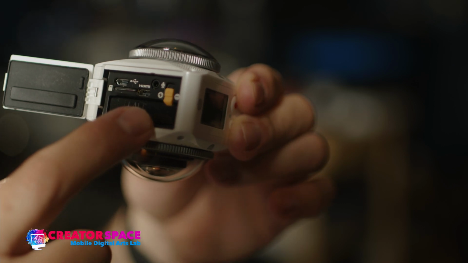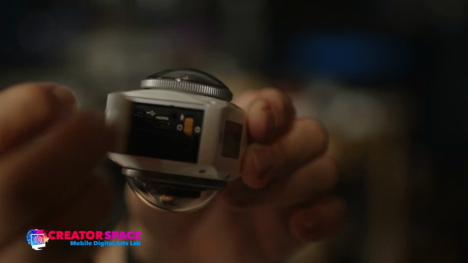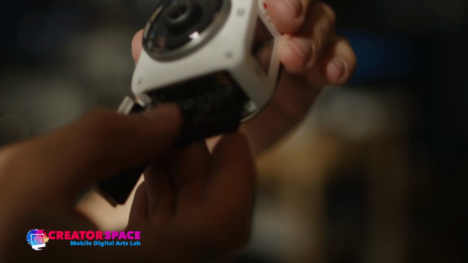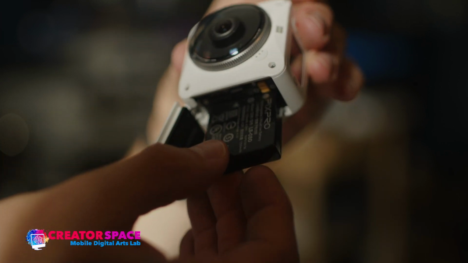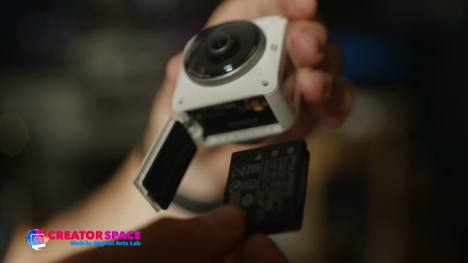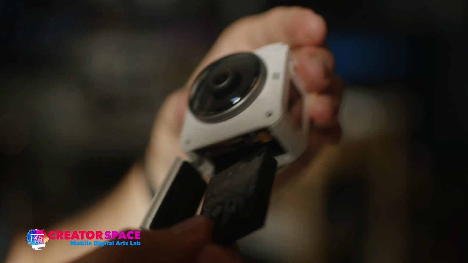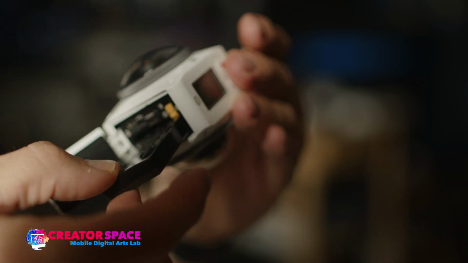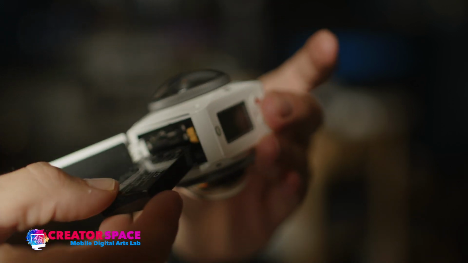Now to take the battery out, you simply push this up, and basically the battery just slides out. And then this is gonna go into a charger. It charges, and then it lasts for about 2 hours of battery use. 90 minutes to 2 hours, I would say.